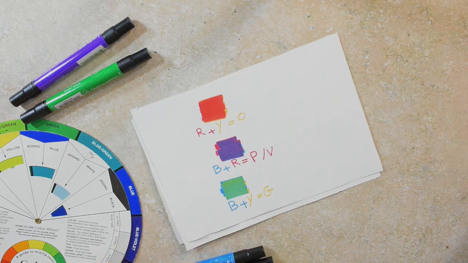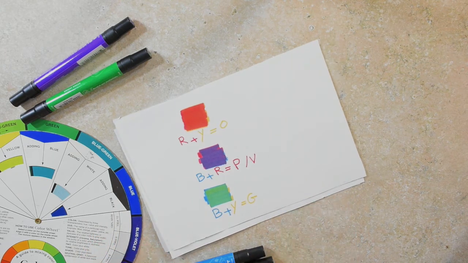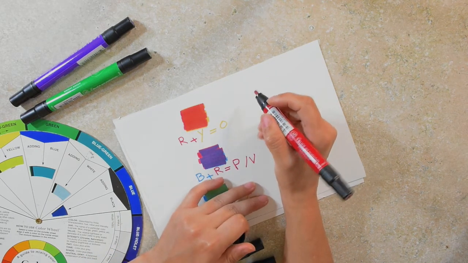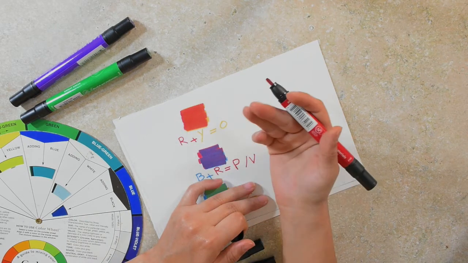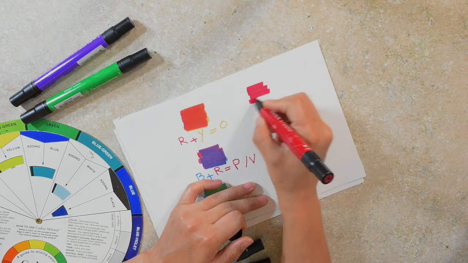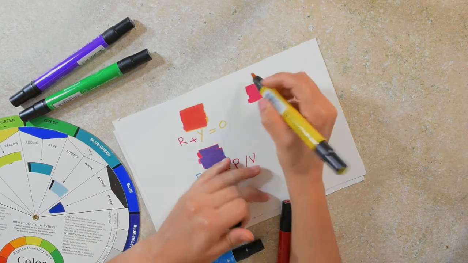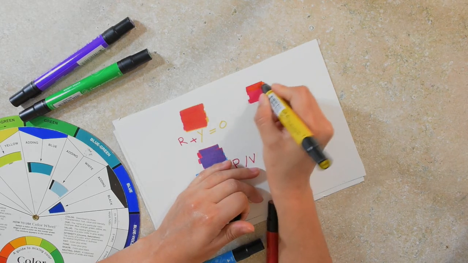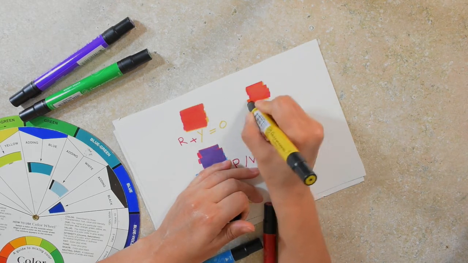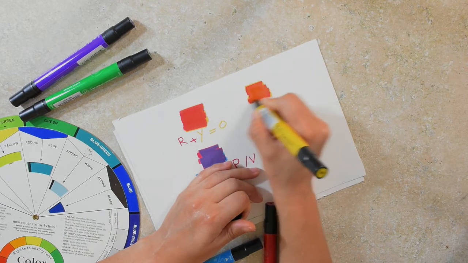Okay, now let's go to the third set of colors, which is tertiary colors. It's a little more complicated. This time I'm not going to mix these colors in equal amounts. I have red, and now, instead of mixing yellow in equal amount, I'm mixing more and more yellow.